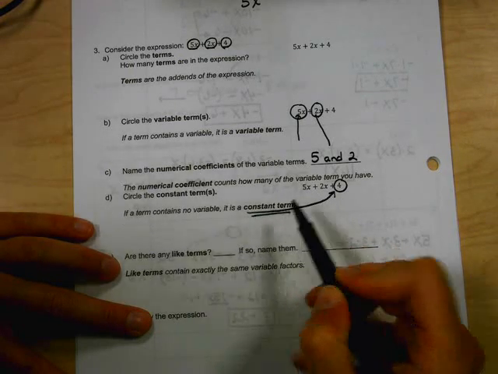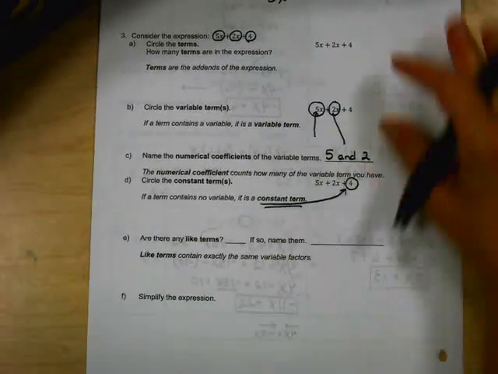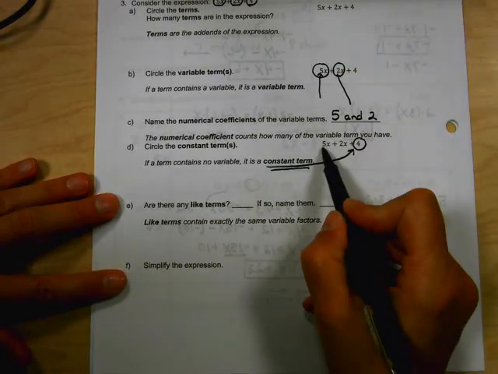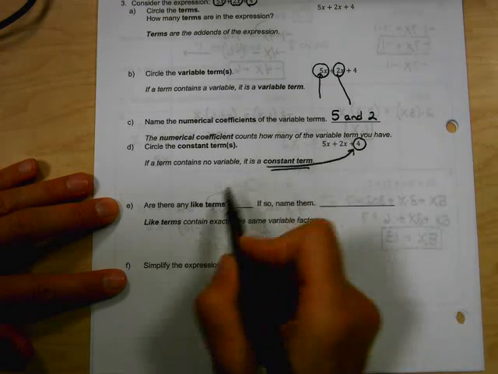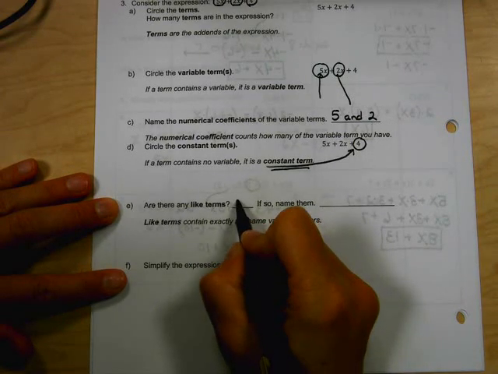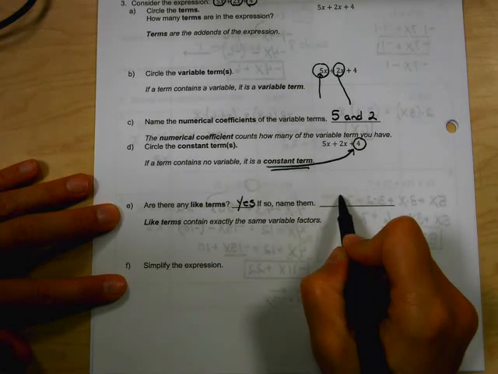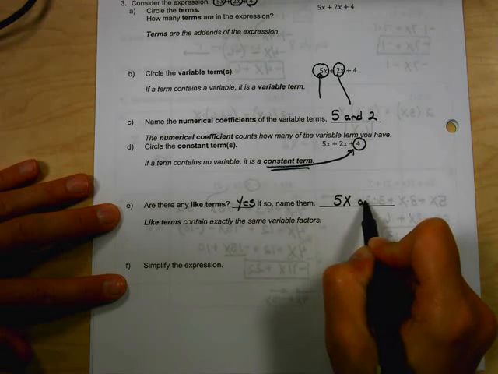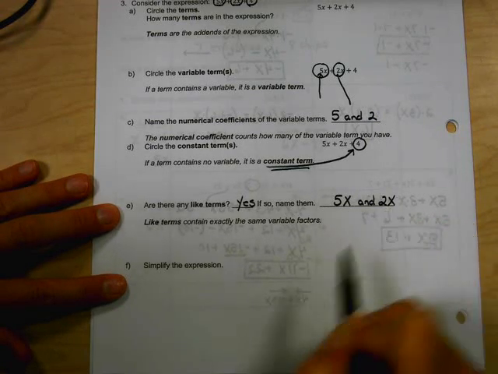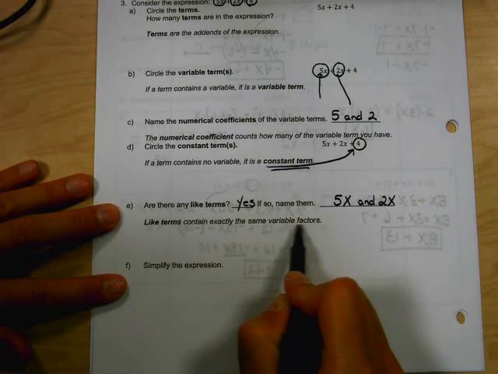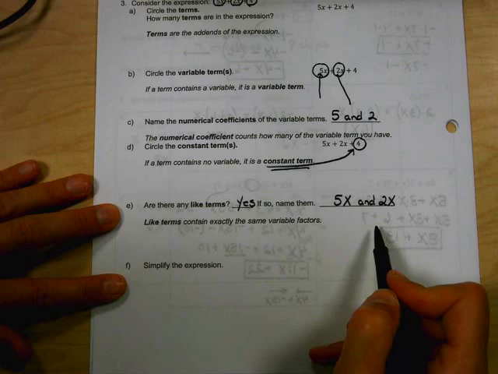Okay? Now, like terms are terms that have the same variable with the same exponent. So the like terms here would be 5x and 2x. So are there any like terms? Yes, there are. And if so, name them. So 5x and 2x would be like terms. They have exactly the same variable factor, x and x.